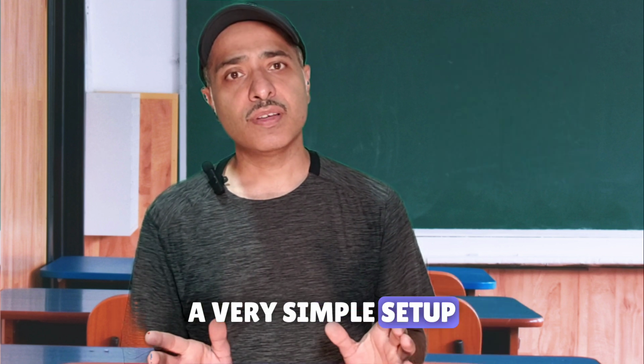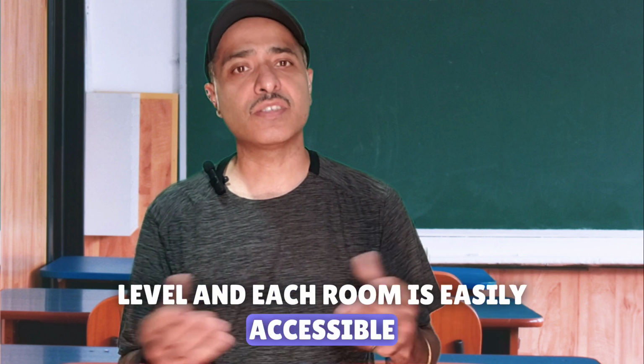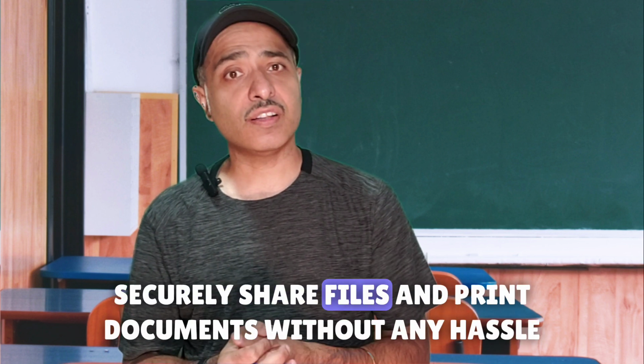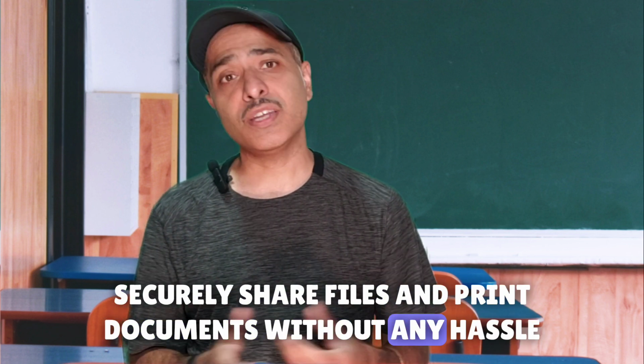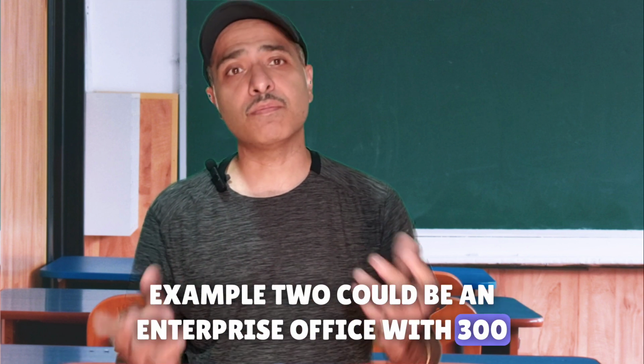A very simple setup. This is like a cozy bungalow where everything is on one level and each room is easily accessible. Now, with this setup, everyone can access the internet securely, share files, and print documents without any hassle. Example 2 could be an enterprise office with 300 employees.